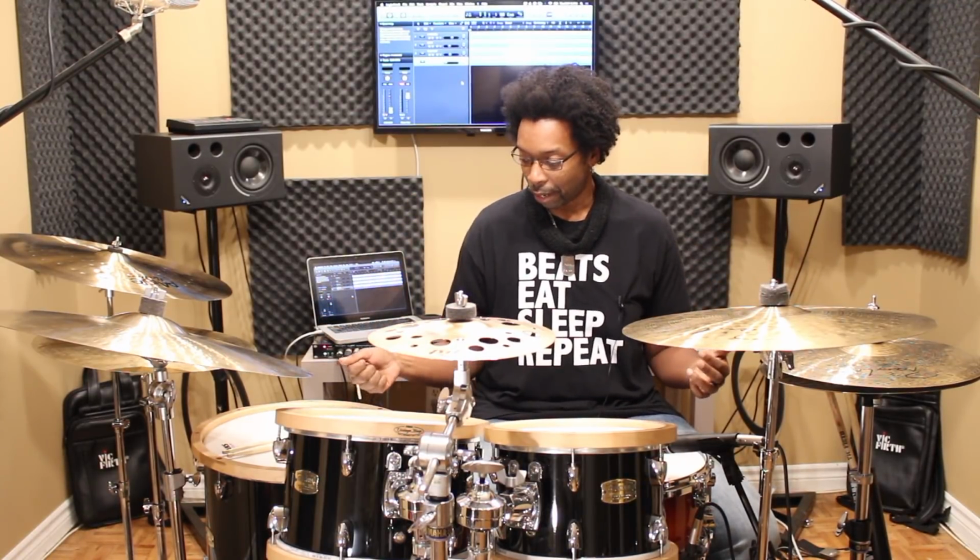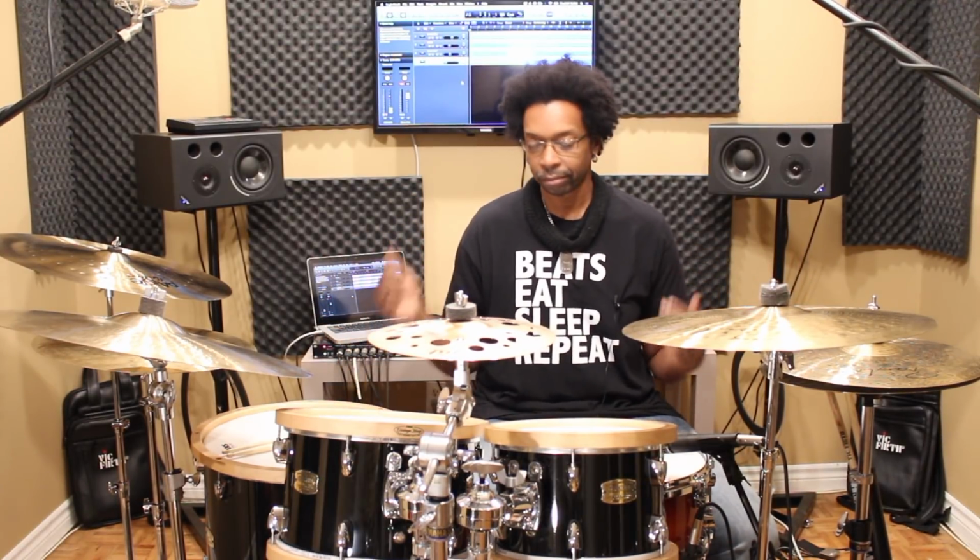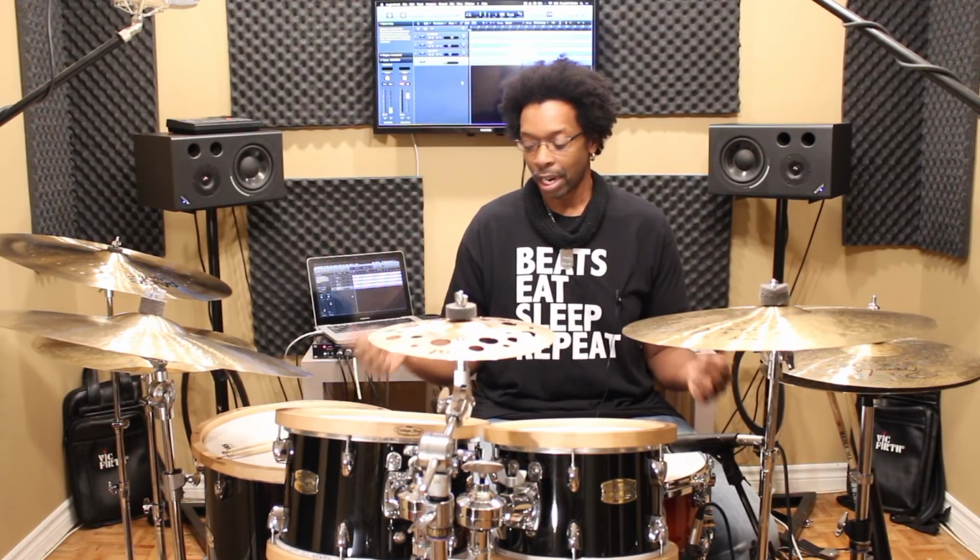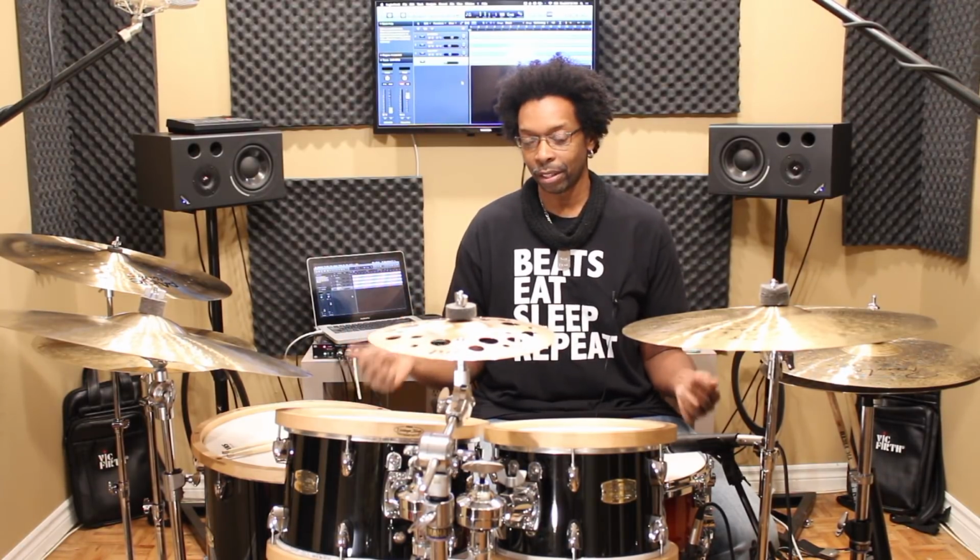But 8th notes, simple 8th-note build. Right hand, right foot, left hand. And I just slowly ramp up 8th notes through the build.